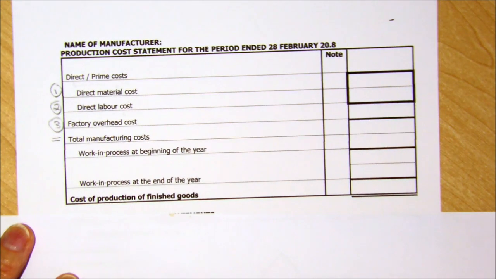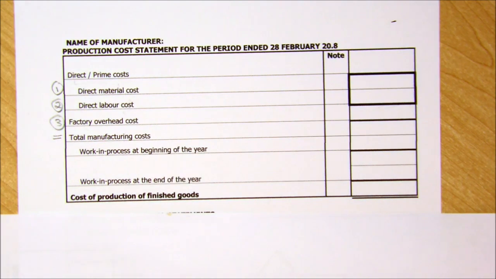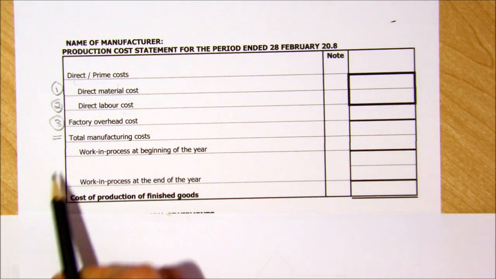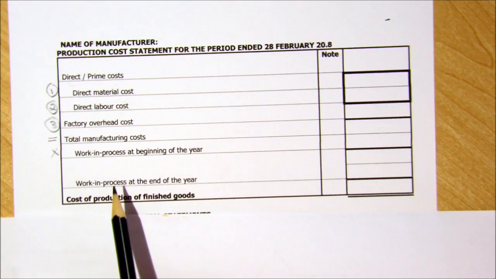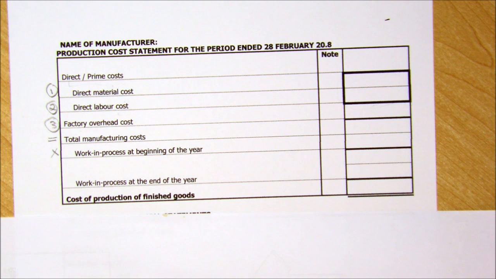Now, just like we did in grade 11, it is possible and very likely in a lot of factories that they won't have finished all the items that they're producing in one day. And so they could have work in process. Now work in process is partially completed goods.